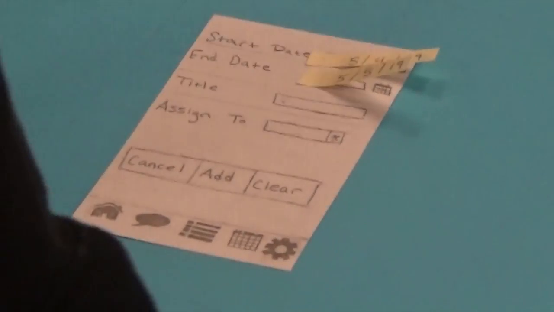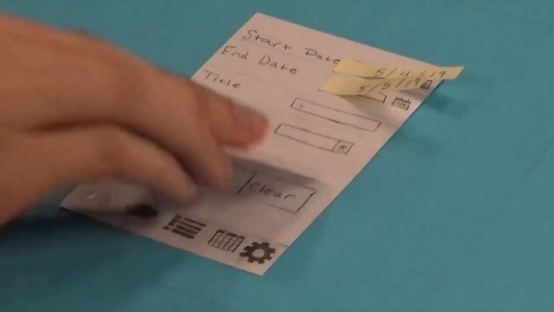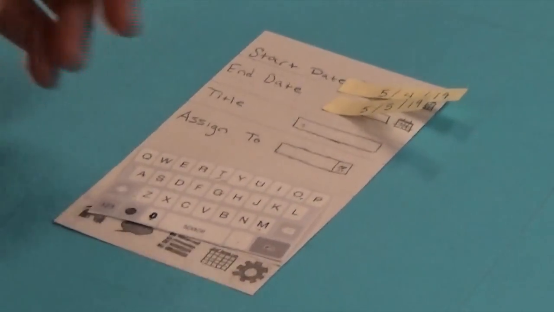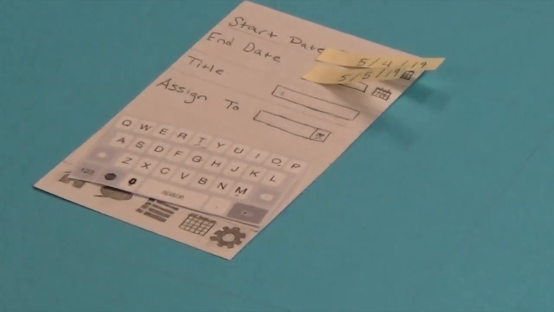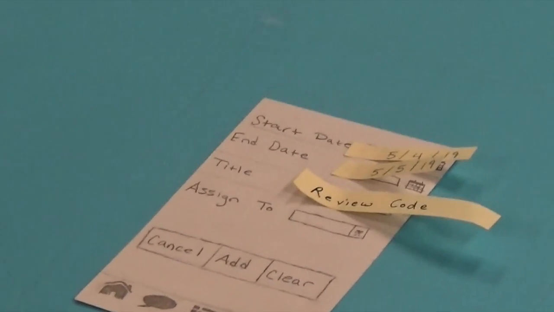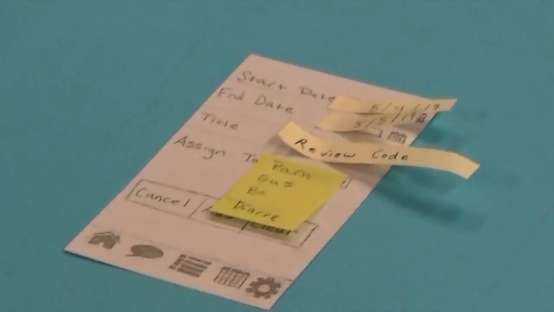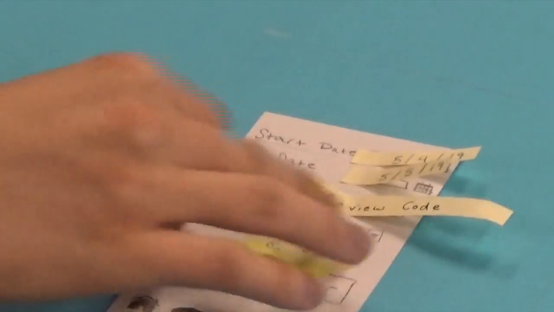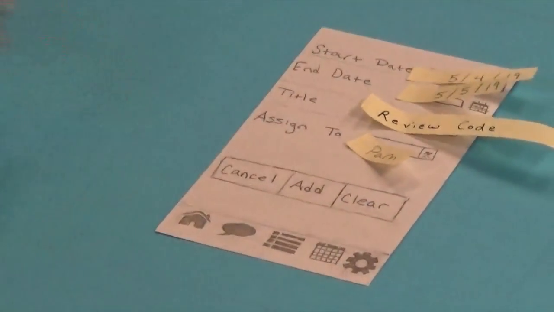Okay, and then I'm going to title this, so I'm going to hit the title text box. And I'm going to title this review code. Okay, and I'm going to assign this. I'm going to click the drop down and assign it to Pam. And then I'm going to click add.